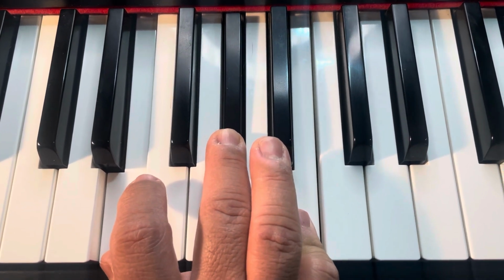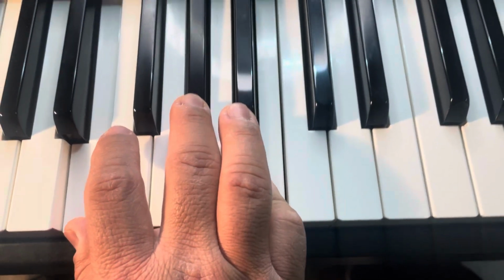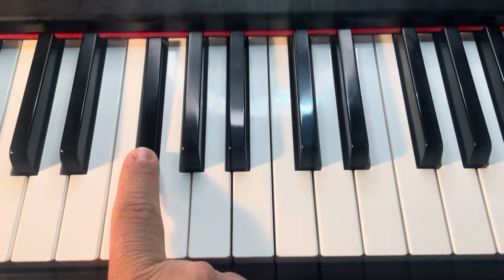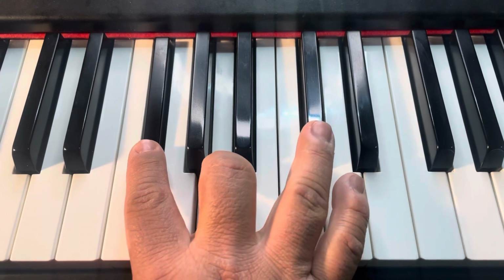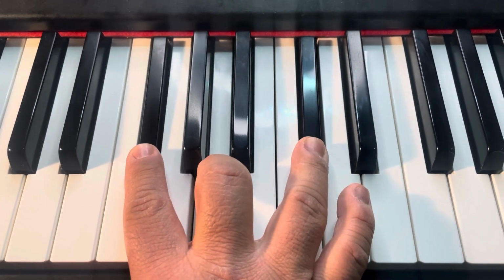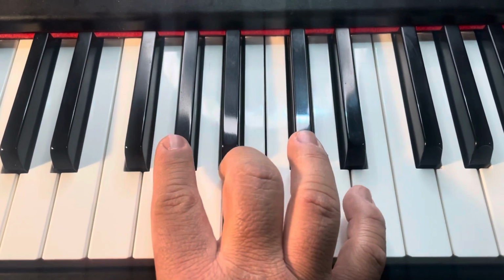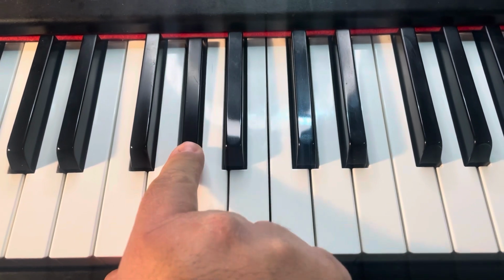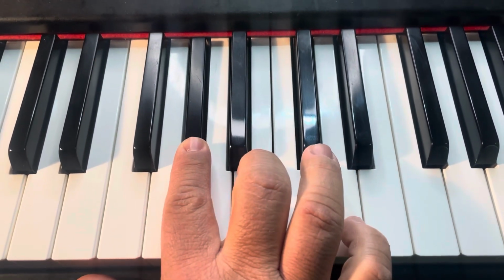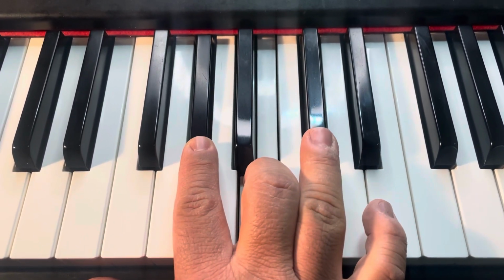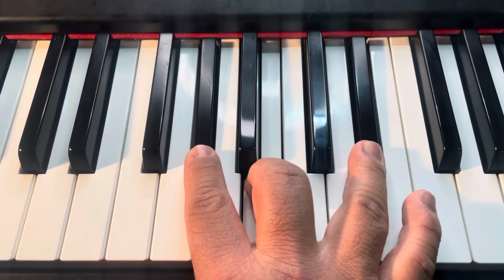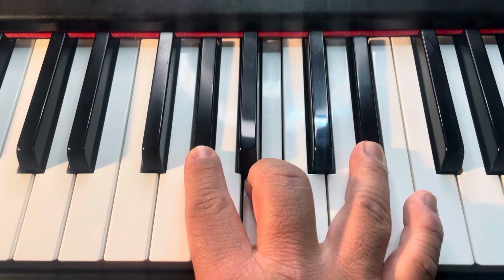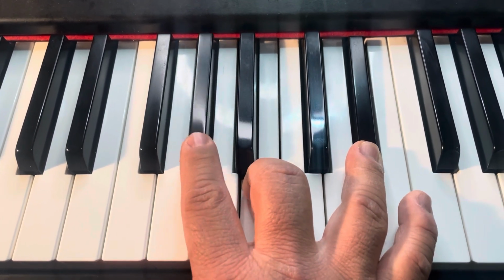That's our 1 chord. Now we're going to go to the second scale degree, F sharp. We're going to skip the G sharp, add an A, skip the B, add a C sharp. That is our 2 chord, all right? Now we're going to go to G sharp, skip the A, go to the B, skip the C sharp, and then add the D sharp. There is our 3 chord, the chord built on the 3rd scale degree, all right?